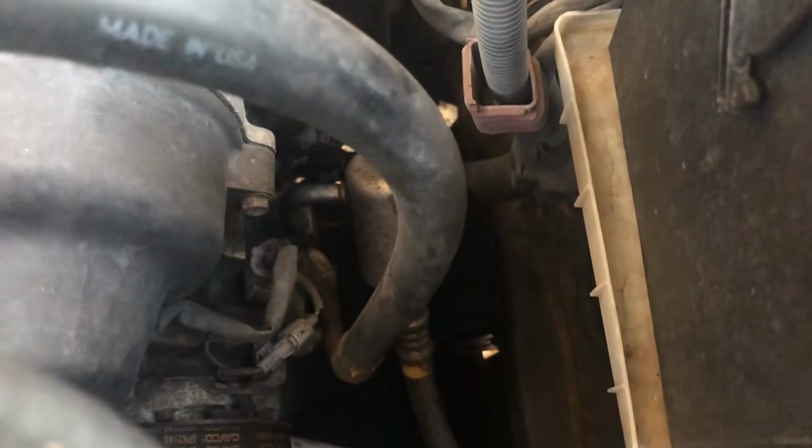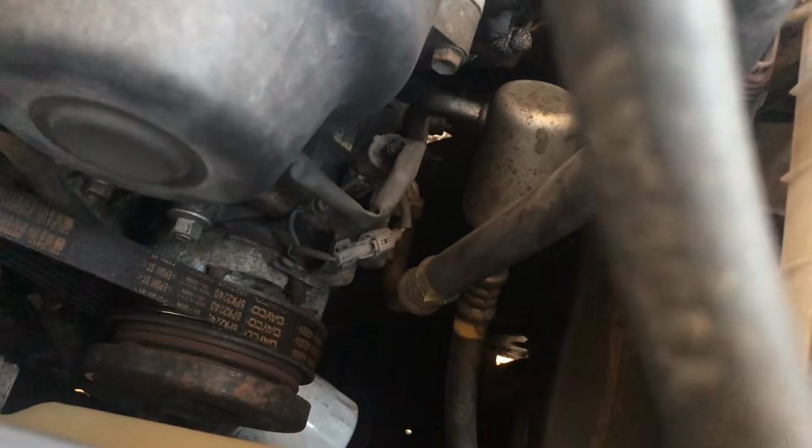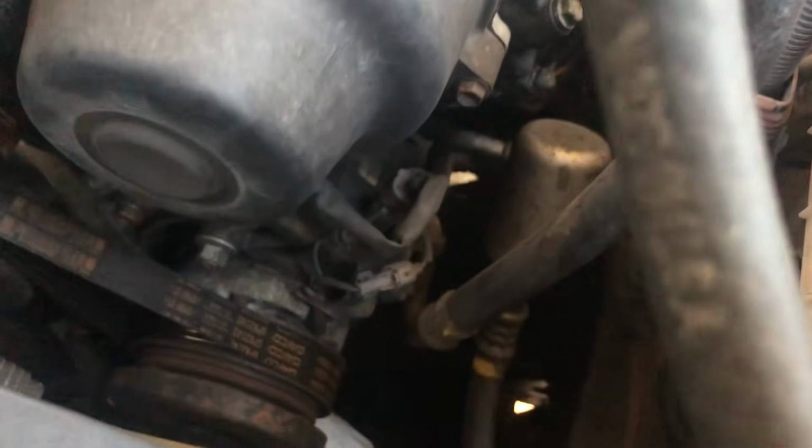Okay, so this hose, that's our compressor in the system here, hooked up with the belt there. There is that wire connection here. That's what controls the clutch for the compressor.